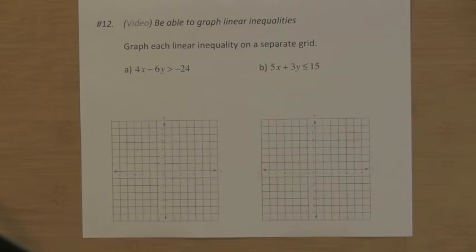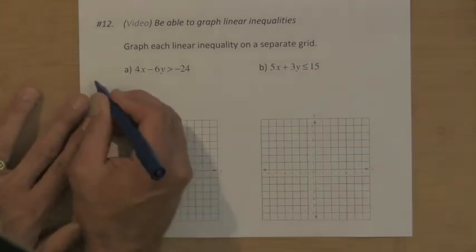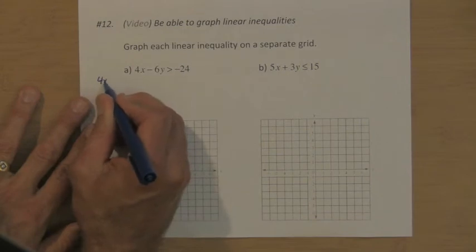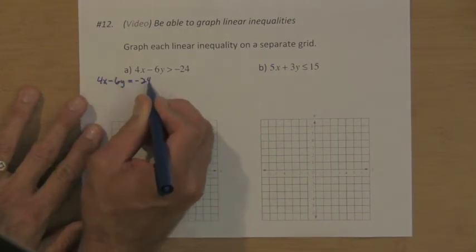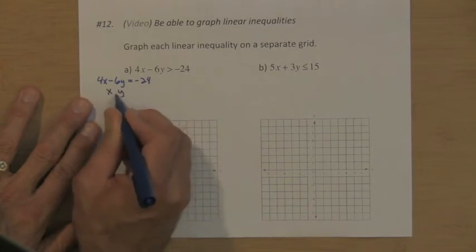And then we'll decide what kind of boundary line we draw. Is it going to be solid or dash? And then on which side of that boundary line are all the points that work or that are solutions of this inequality. So first thing is this. Let's rewrite the problem as 4x minus 6y equals negative 24, and just make an xy table and find the intercepts.